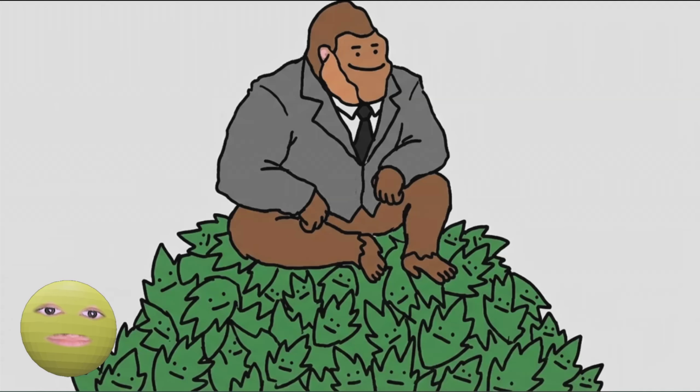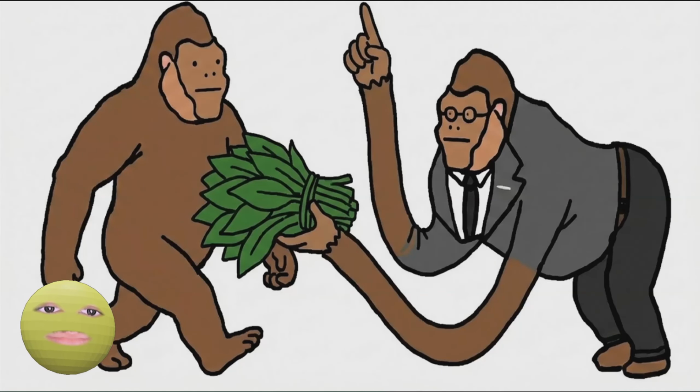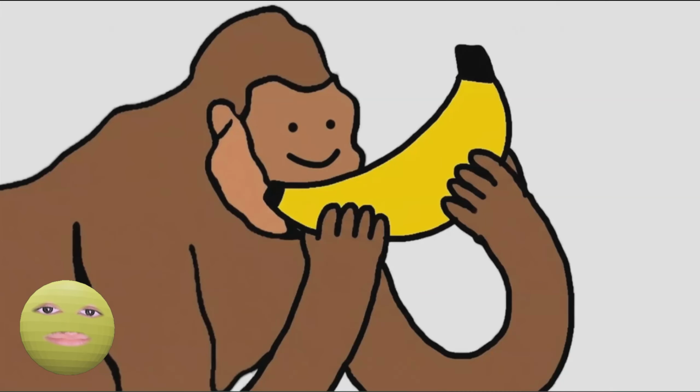But Suit Gorilla, he have many leaves, he the bank monkey. Monkey go to Suit Gorilla, can monkey borrow leaves? Suit Gorilla give leaves, but say monkey give more leaves back later or else. Now monkey have big banana, happy monkey, thanks to borrowed leaves.